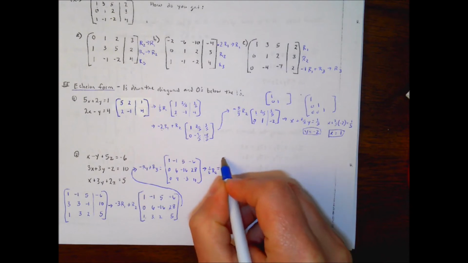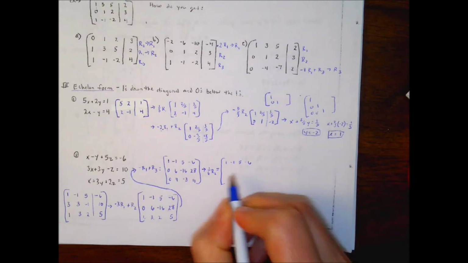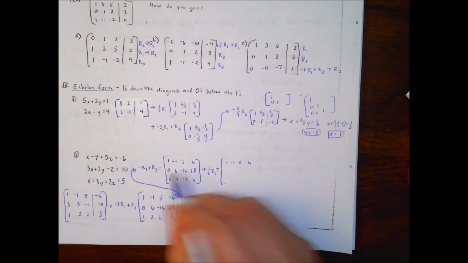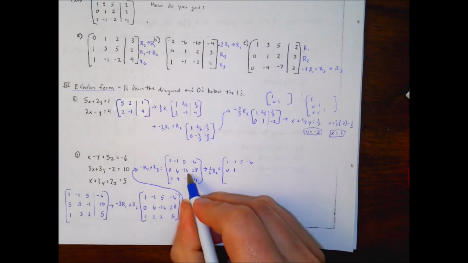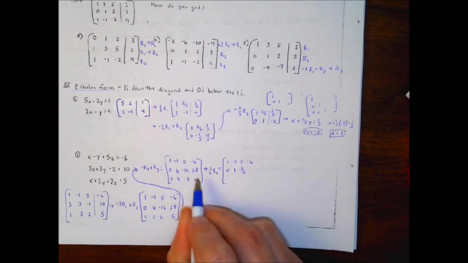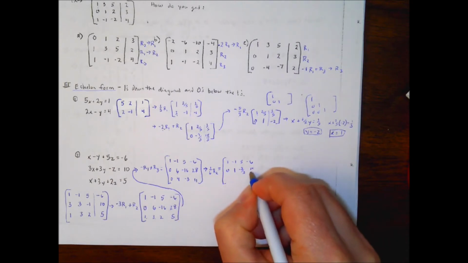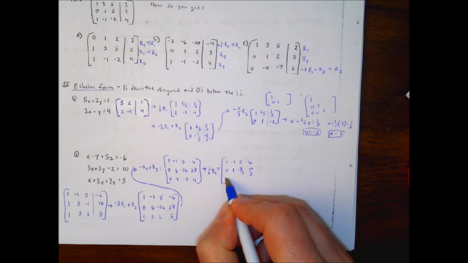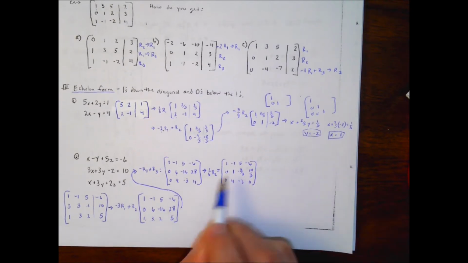Okay, so row 1, not changing. Row 2, if I take a 1/6 of 0, it's still 0. A 1/6 of that makes 1. A 1/6 of that would be negative 16/6, which would be negative 8/3. And a 1/6 of this would be 28 over 6, which would be 14/3. We're not changing this one right now.